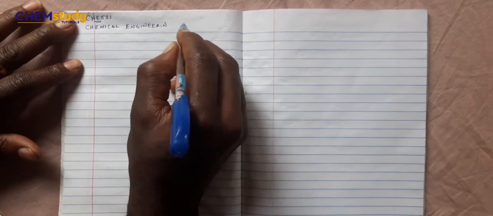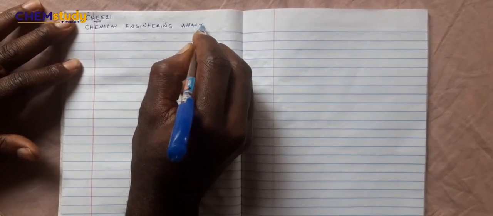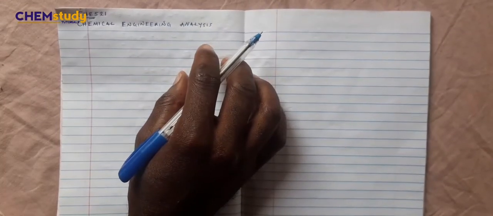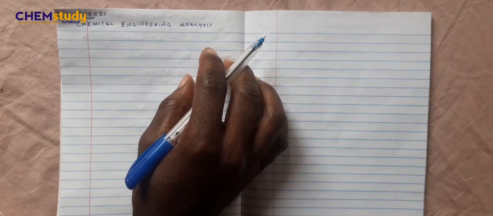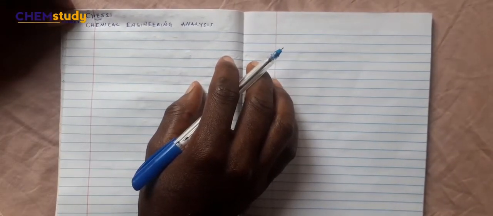Basically, this course involves using mathematical methods to provide solutions to chemical engineering problems.